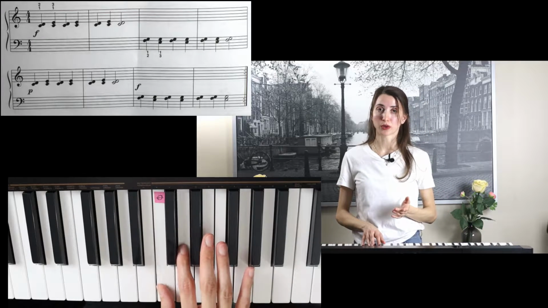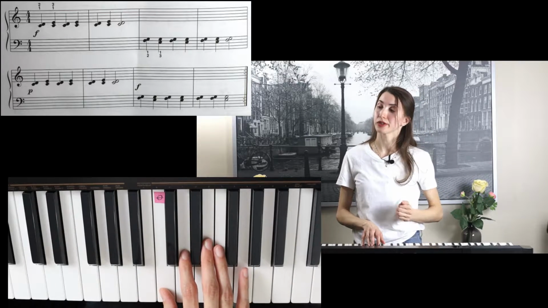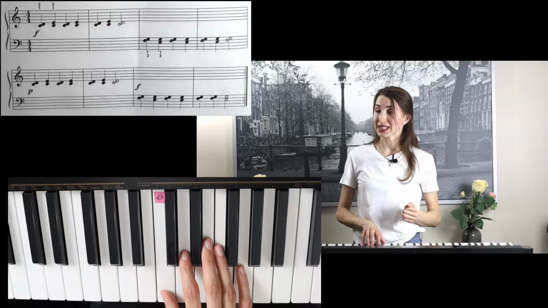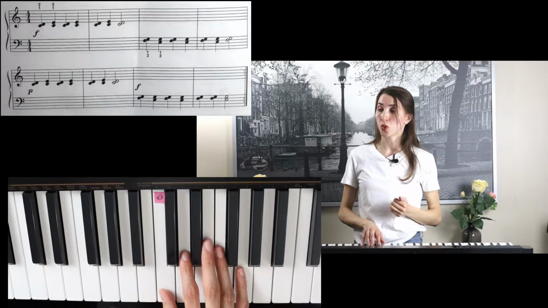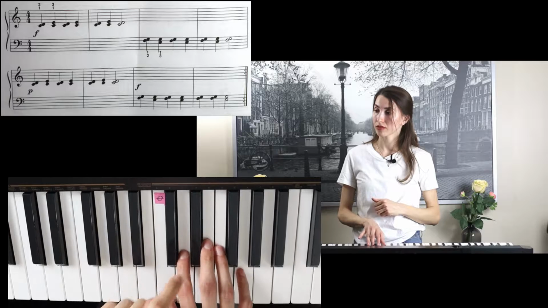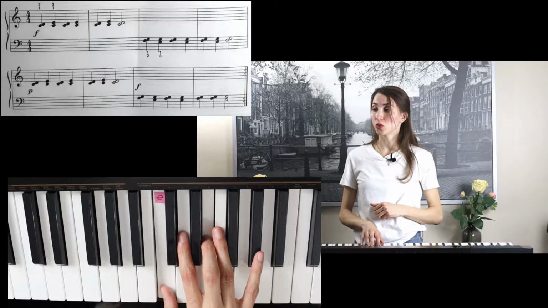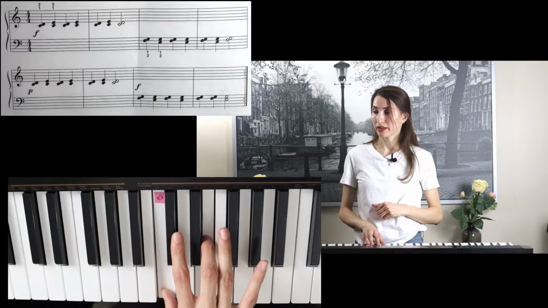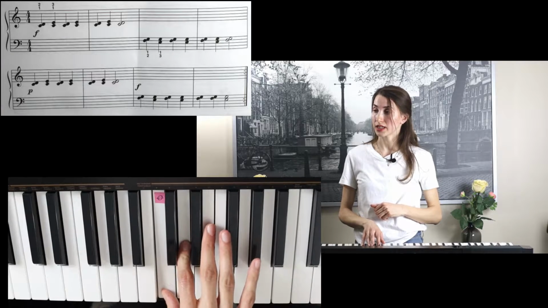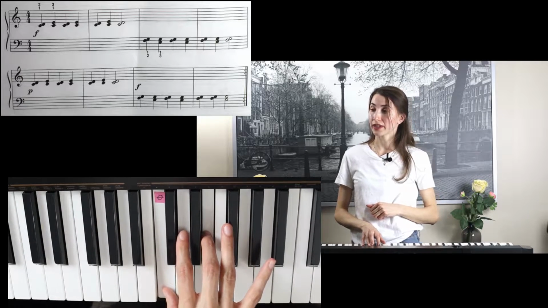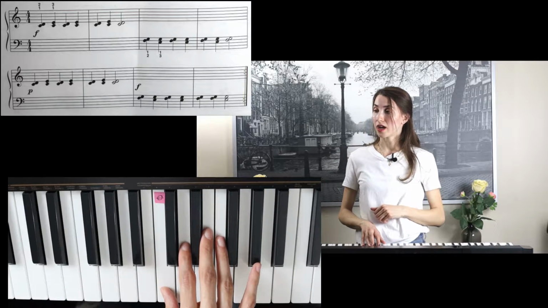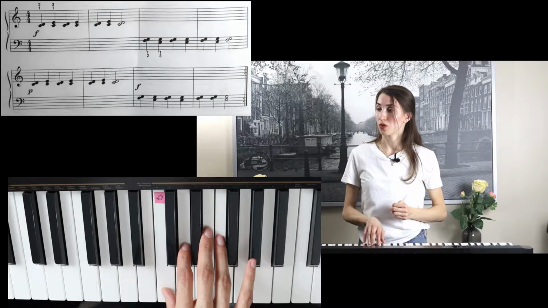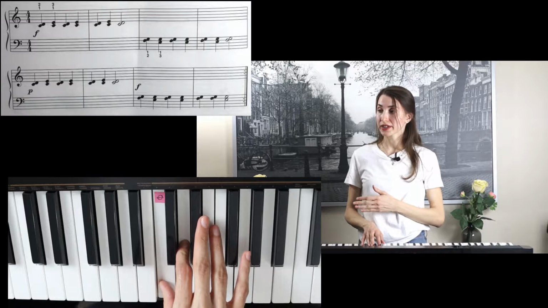And both are quarter notes, so they're just one count. Next chord is C and E with fingers 1 and 3. Then we go back to 1 and 2, C, D. Then C, E again. Then C, D, C, E. And then the last C, D is a half note, so 2 counts. Let's play this line again.